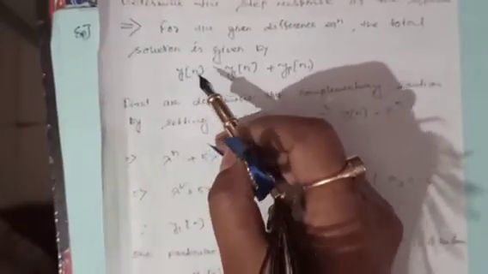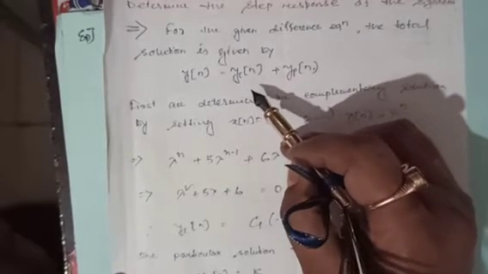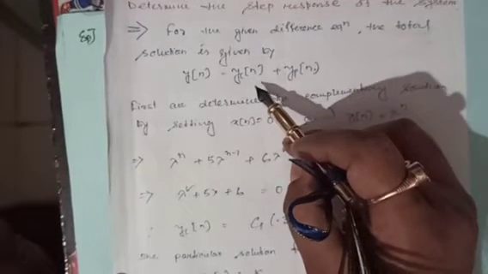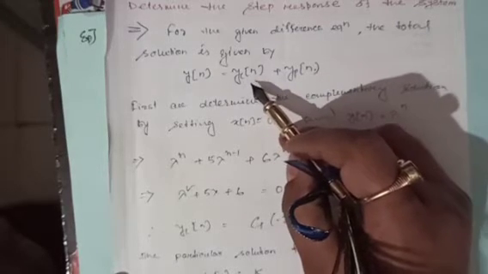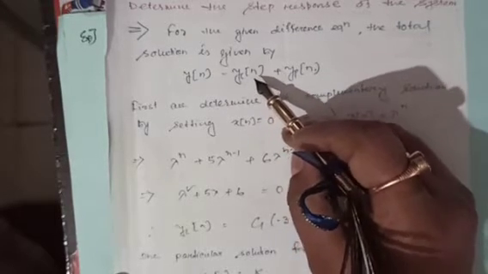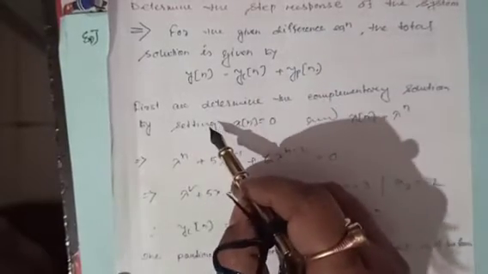Here is the solution. For the given difference equation, the total solution, as I already mentioned, is y of n, the homogeneous solution plus the particular solution. The homogeneous solution is also called the complementary solution. First we determine the complementary solution.